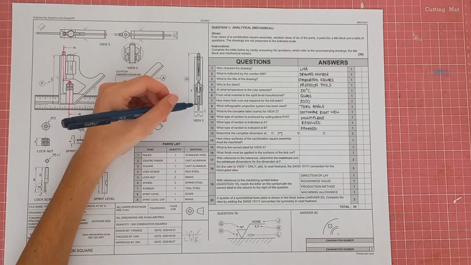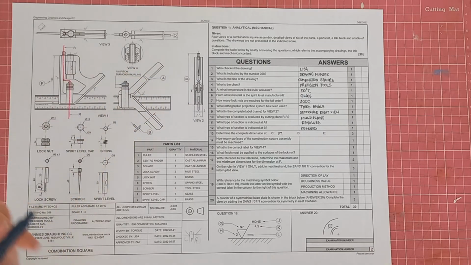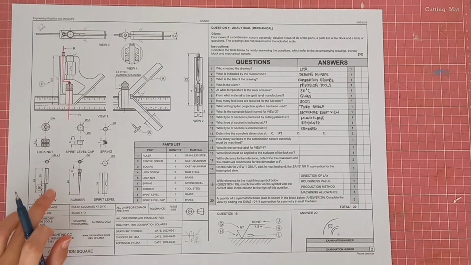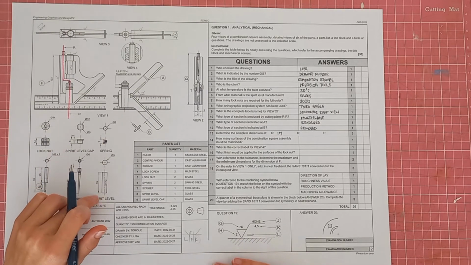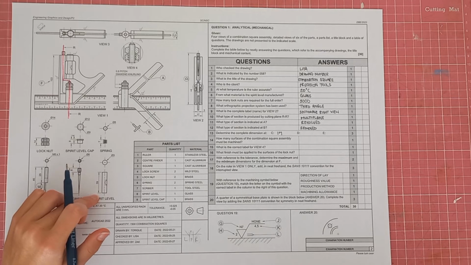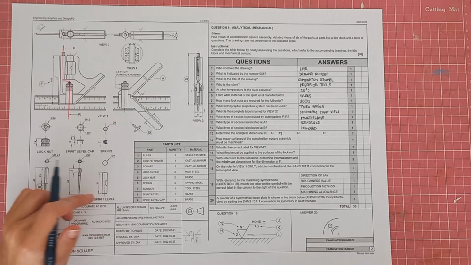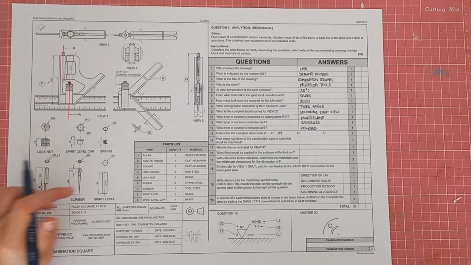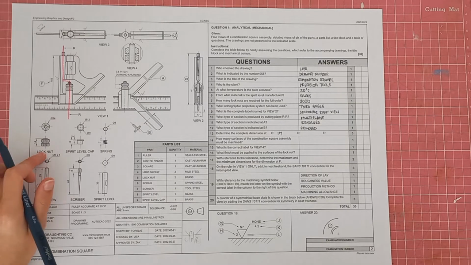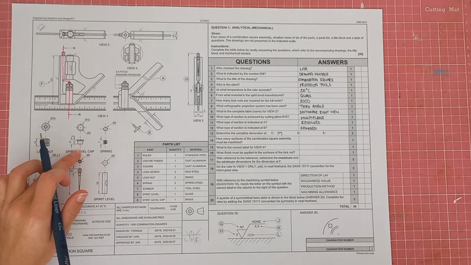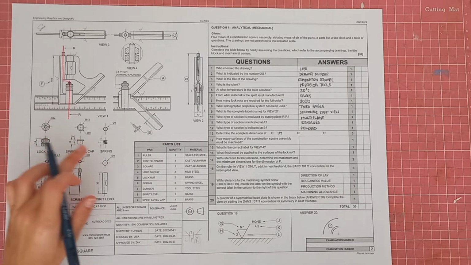So you'll have to add your lock screw together with your scriber, with your spirit level, I believe, as well. Your spirit level. I'm just trying to see where they're sectioning everything. Your lock nut, your spirit level cap, your spring.